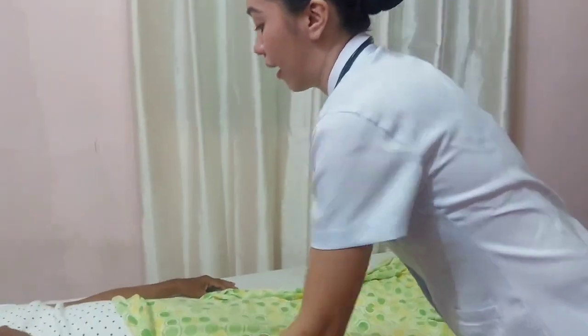We are placing a rolled towel under the patient's right hip because it shifts the uterus away from large blood vessels, which prevents supine hypotensive syndrome. So now, to start the procedure, the next thing I'm going to do is position myself. Since I am right-handed, I'm going to be on the right side of the patient. As you can see, I am now on the right side and facing the patient.